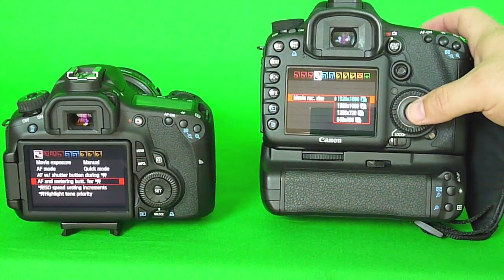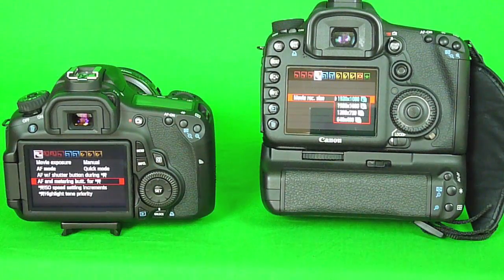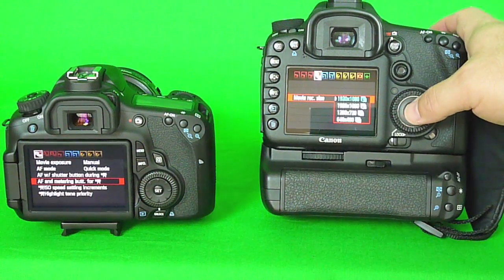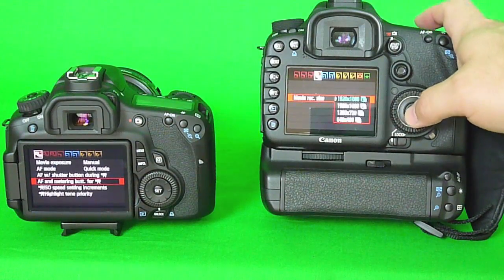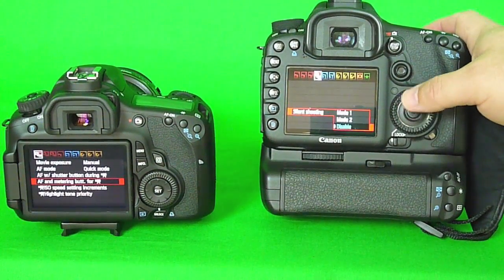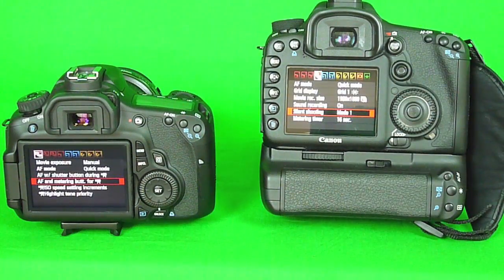the size, the movie recording image size. So you can do either 30 or 24 frame 1080p or 60 frame 720p or 640, but who cares. Sound recording, on or off. Silent shooting mode 1, 2 are disabled, and that's really for still images.